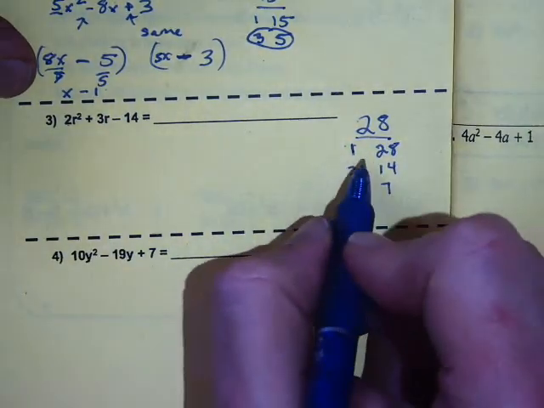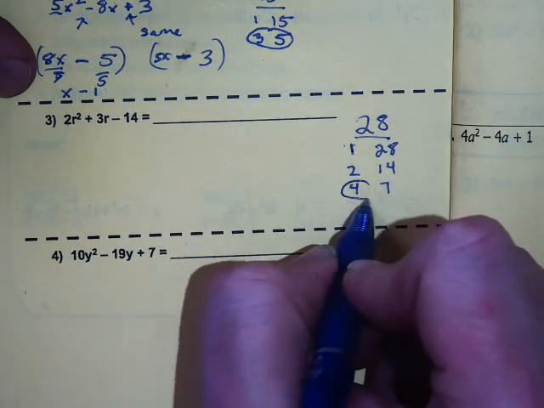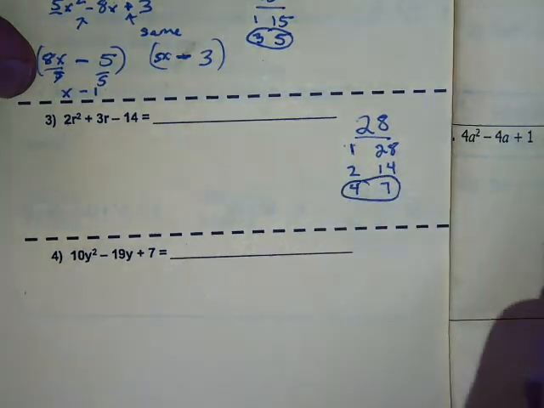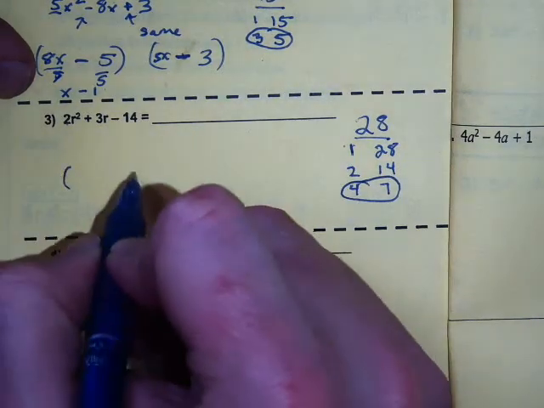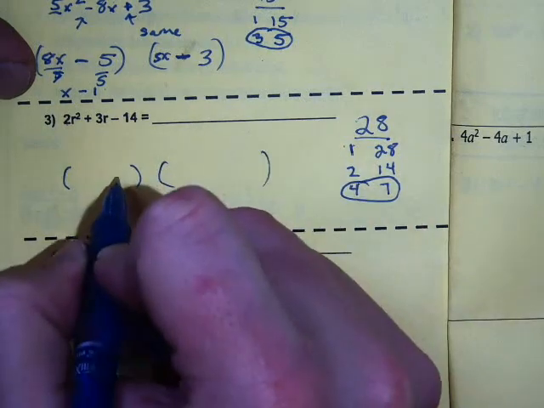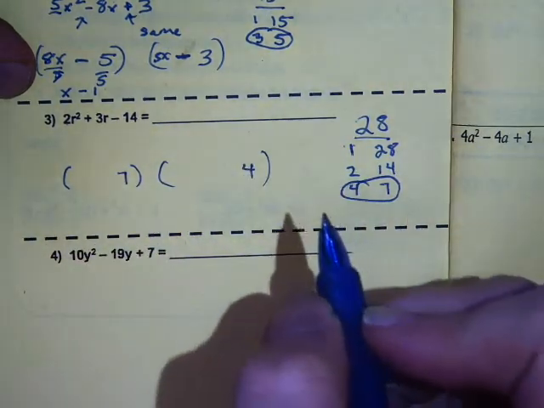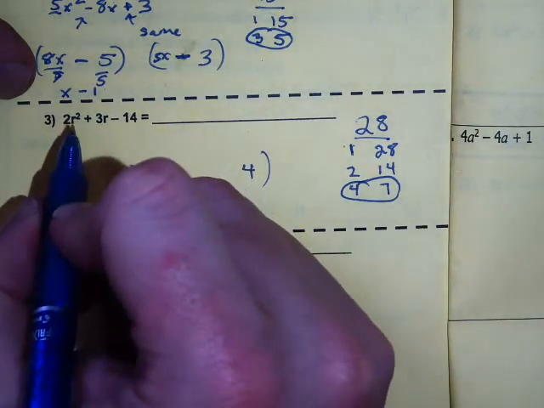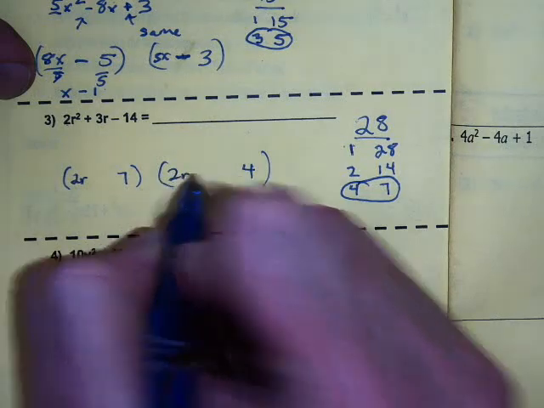So I look at that one, that doesn't add, this one doesn't add. 4 and 7 will add or subtract to give me 3. I can subtract them. So I'm going to use those two. Those are going to be my numbers for my factors. I'm going to put my 7 there and my 4 right there. Then I'm going to split this first term. I'm going to put that in the front. Now I'm getting out of order, but I'm okay. I'm going to put that right there.